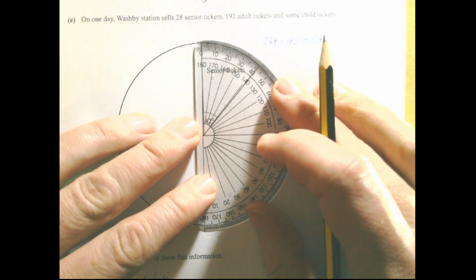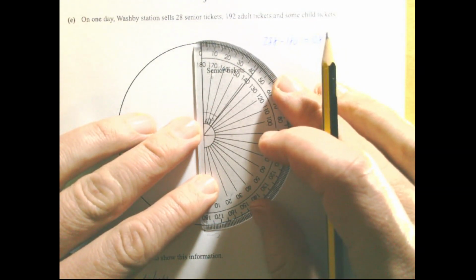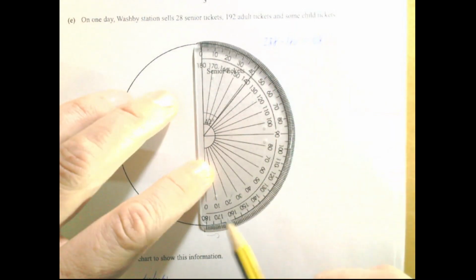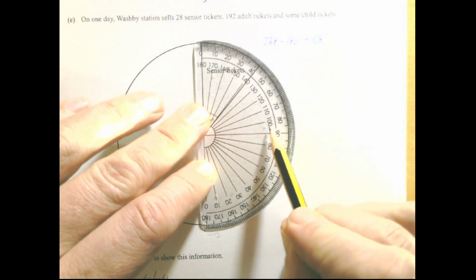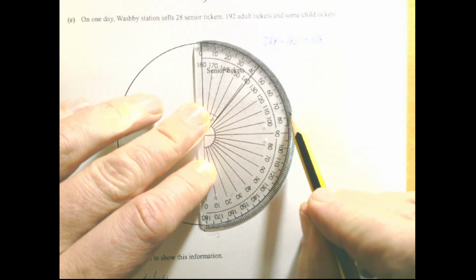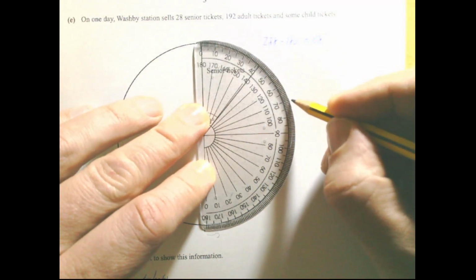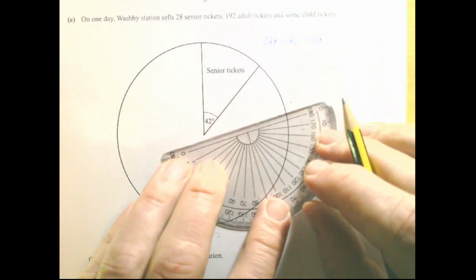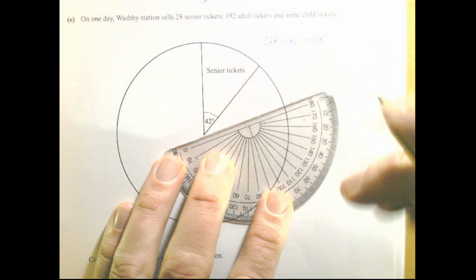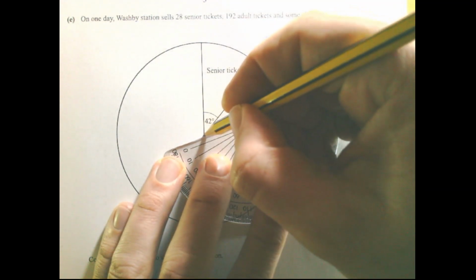So let's check. Okay, so I just swapped around. Remember now we were using the inside number, so we need to go another 108. There's 100. So then we go up to 8. That would be 108. We make a little mark, and then we draw the angle to the edge of the circle.